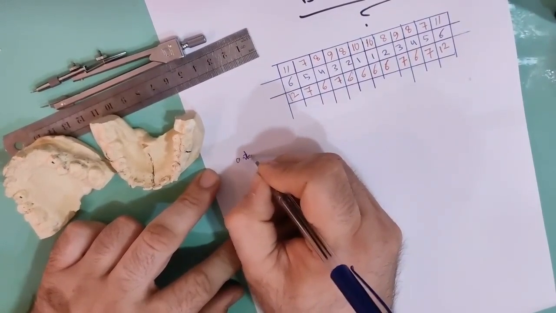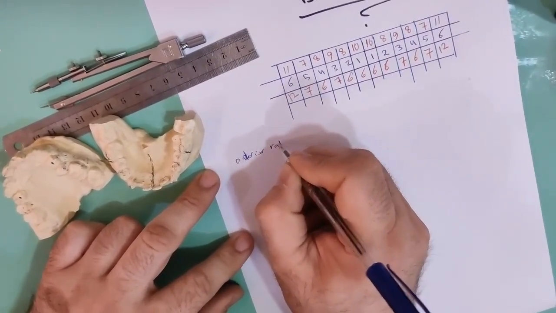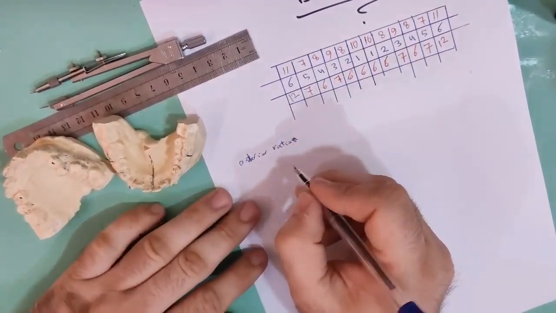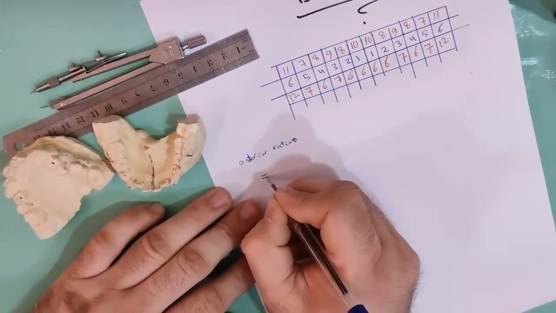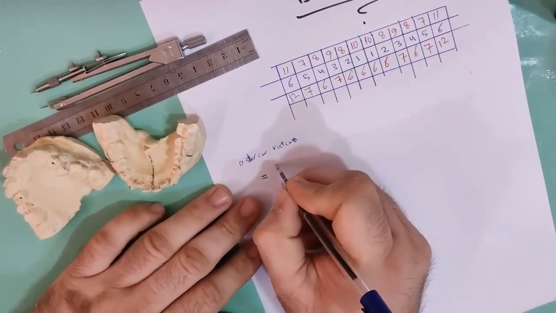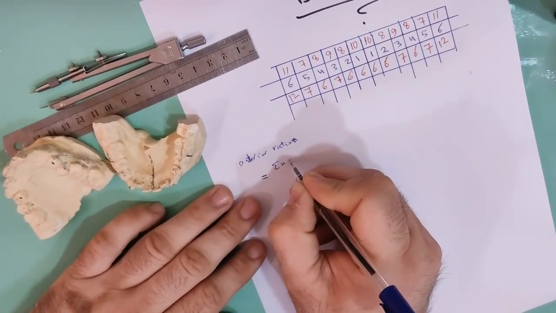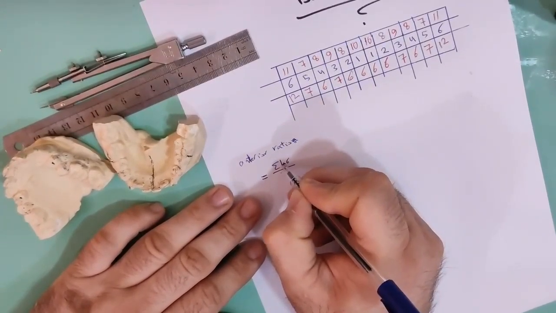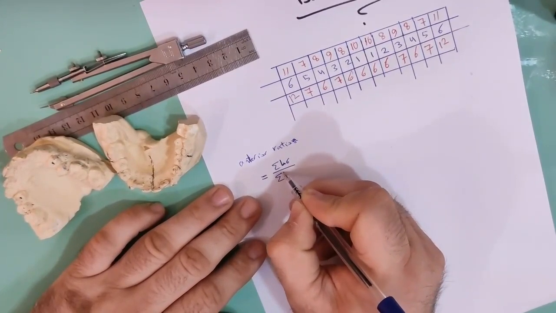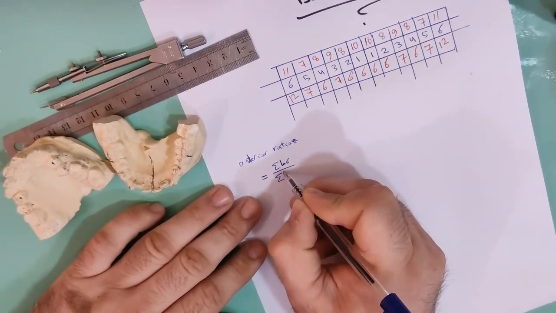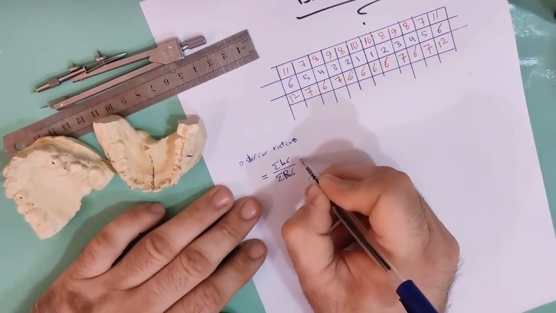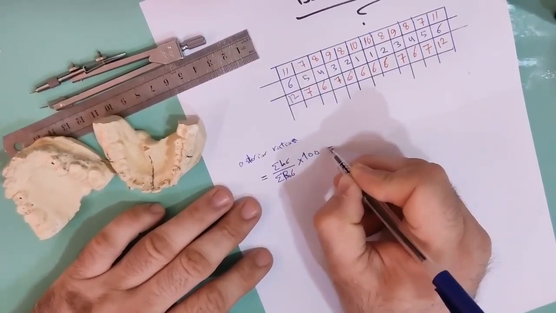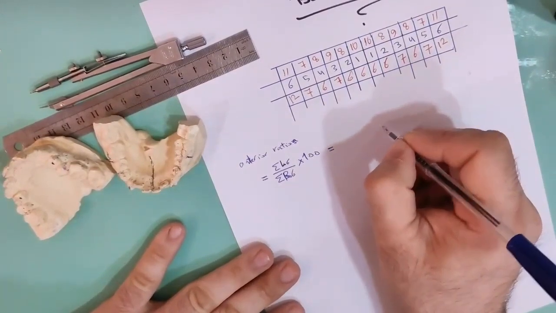The anterior ratio is equal to the sum of lower 6 divided by the sum of upper 6, multiplied by 100.